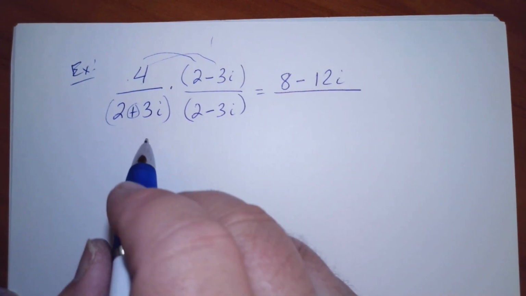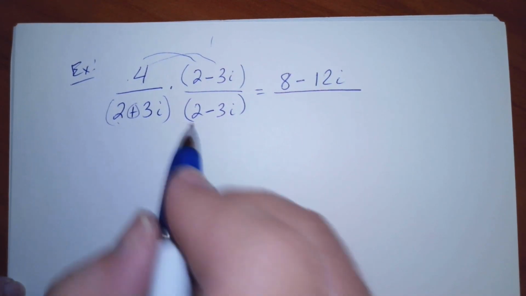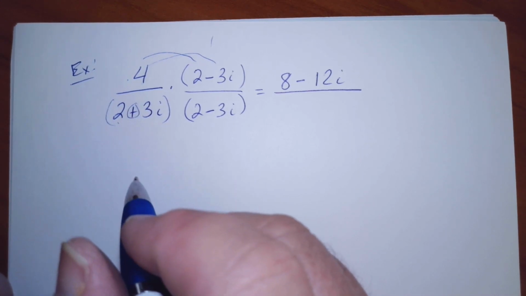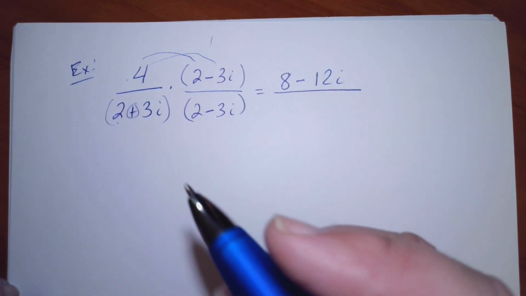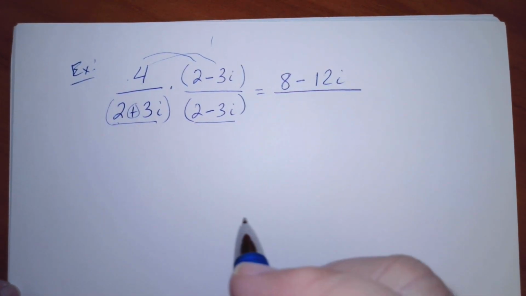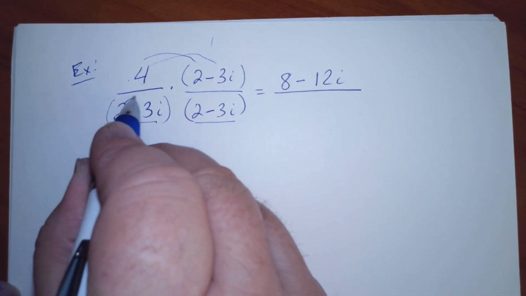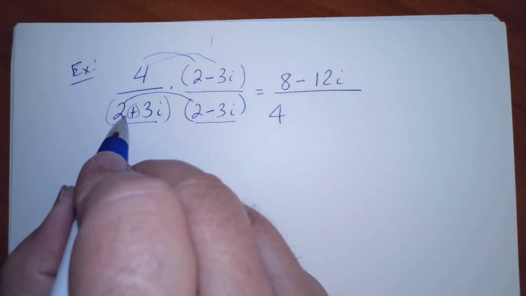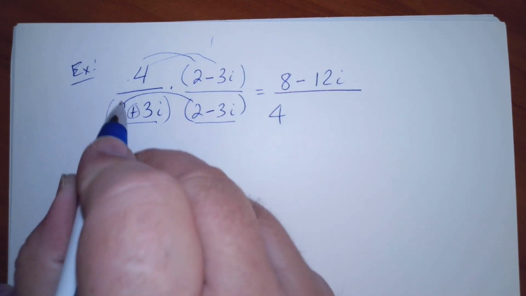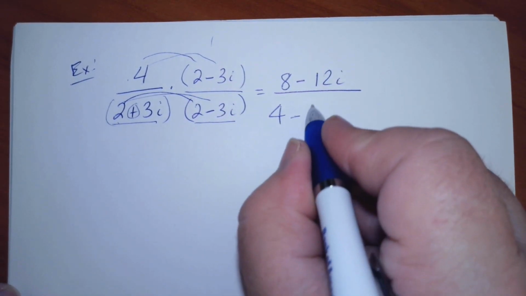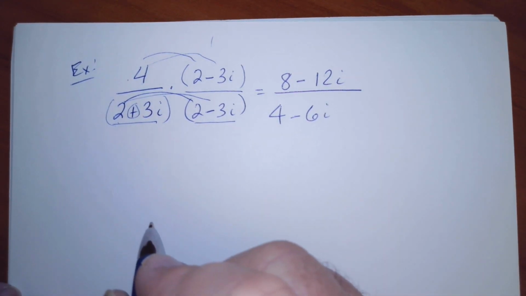Now on the bottom, we have to FOIL. We have to multiply these two across, and again, we'll go through those rules in a second. So everything in the first parenthesis multiplies to everything in the second parenthesis. First term, 2 times 2 is 4. So positive 2 times negative 3 is negative. 2 times 3 is 6i.